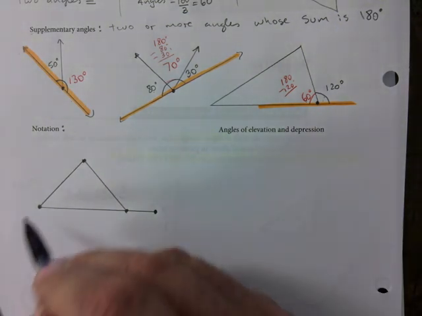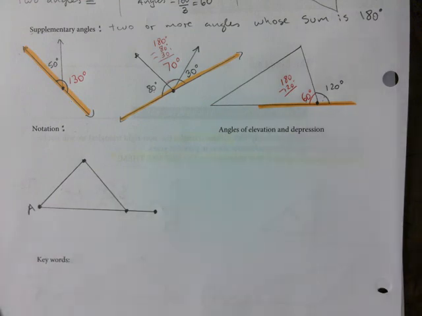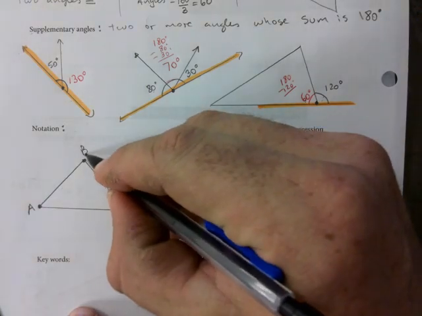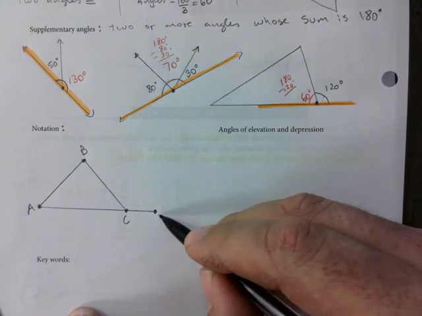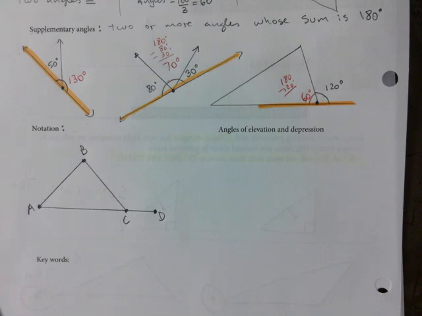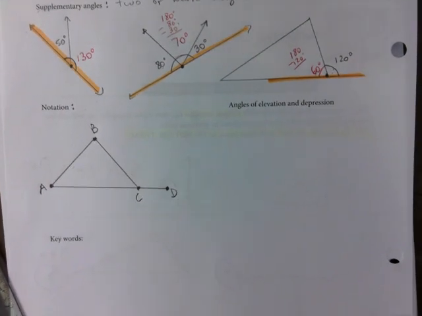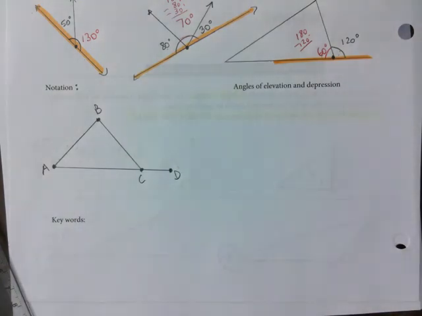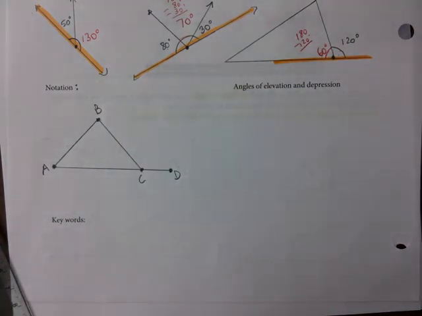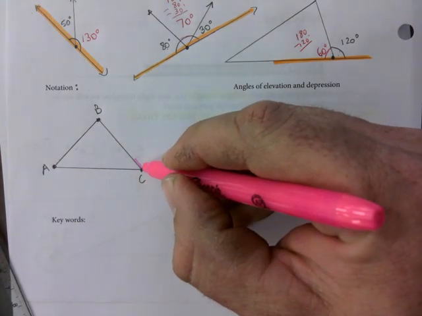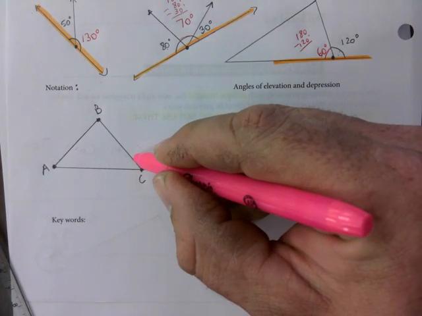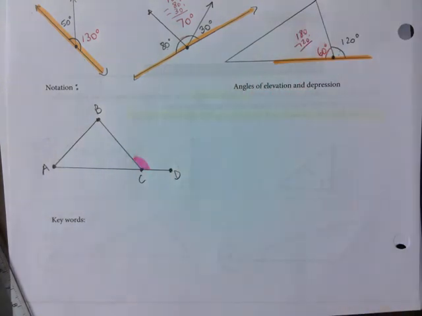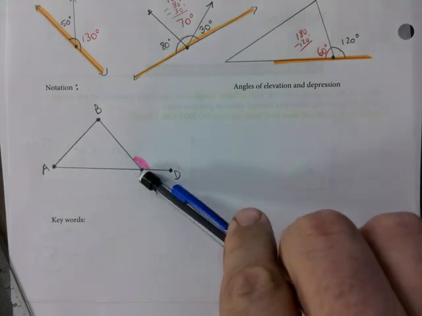Okay, and let's add letters. We usually have capital letters on the outside. Those represent the intersections, the points of intersection. Pay close attention: if I wanted to make reference to this angle right here, because remember the angle is the opening that exists between these two sides, how would I refer to that one?